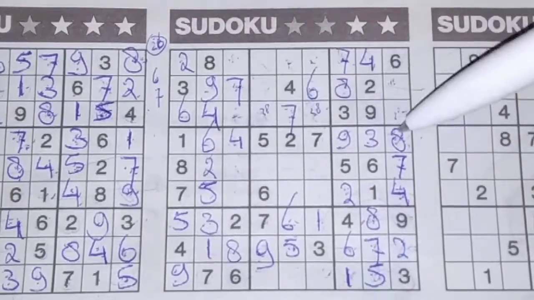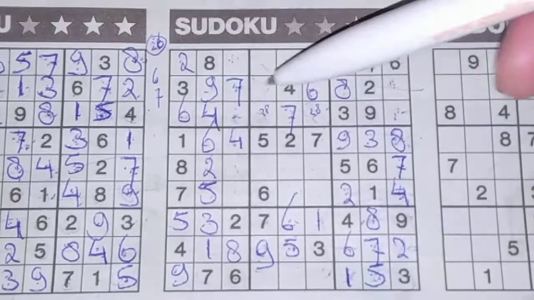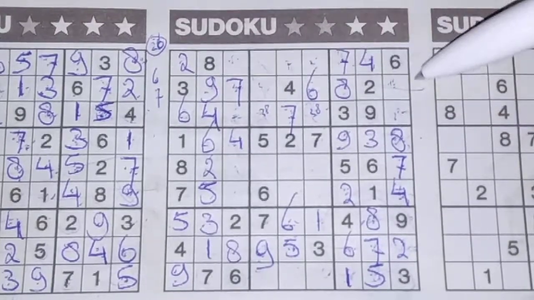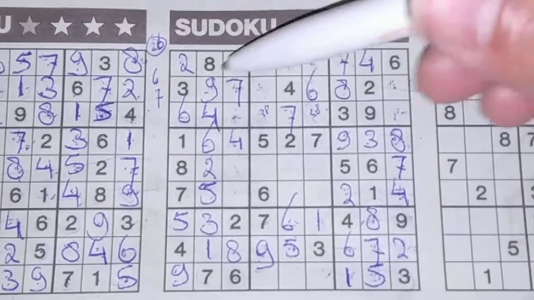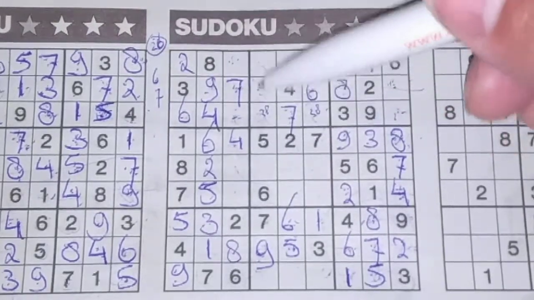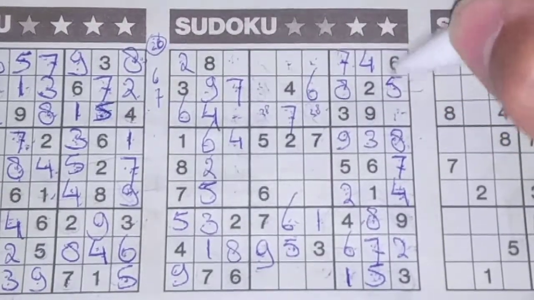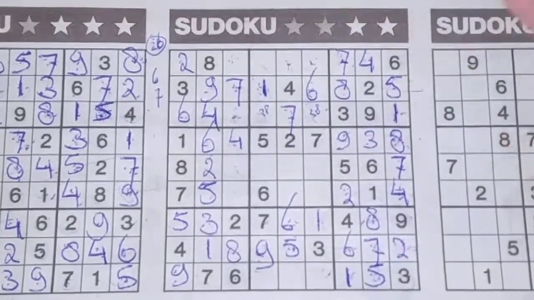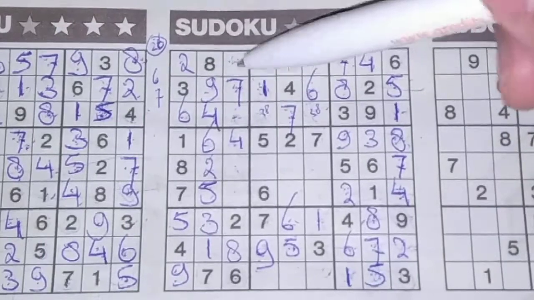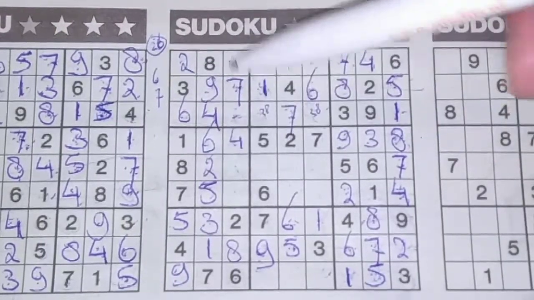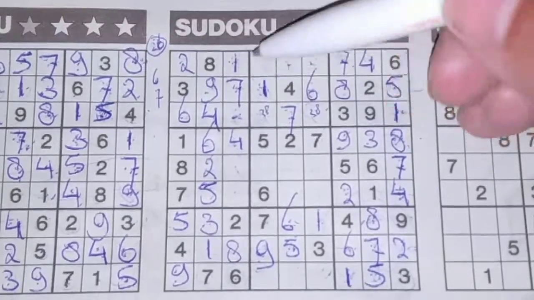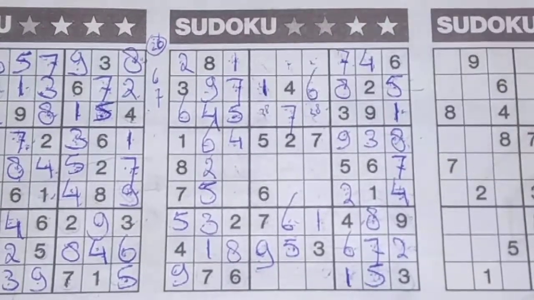I cannot fill this yet. Still, those are 1 and a 5. We have a 5 here, no 5 there. 5 should be here, and 1 goes there. 1 number left in this big square for the number 1. 2 numbers left, 1 and 5 in these 2 boxes. We have a 1 here, no 1 there. 1 should be here, 5 goes there.